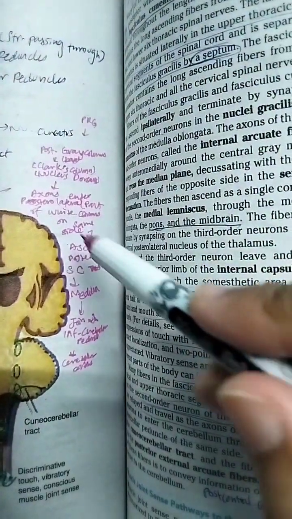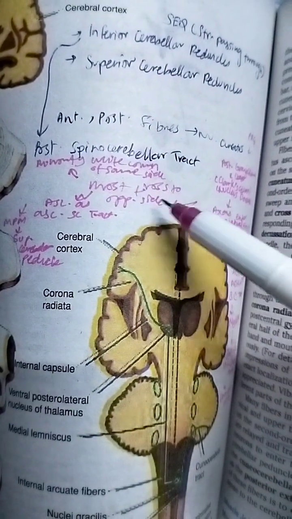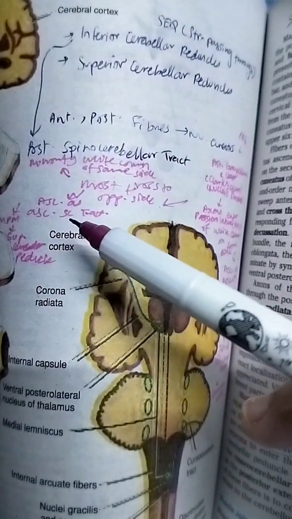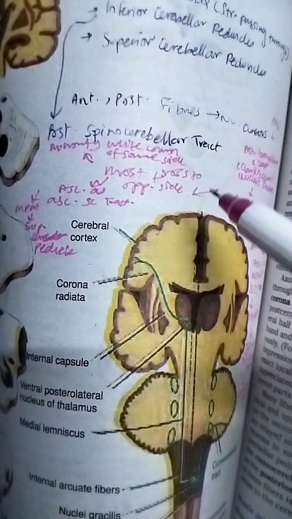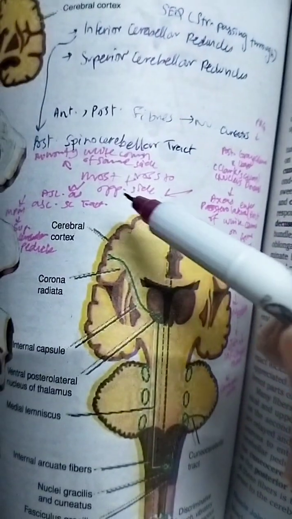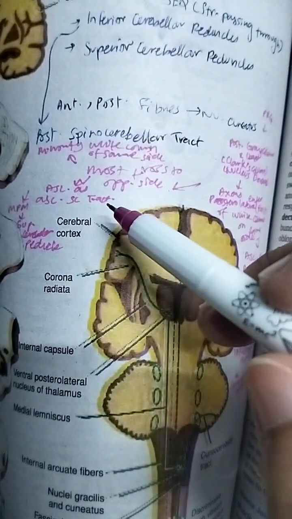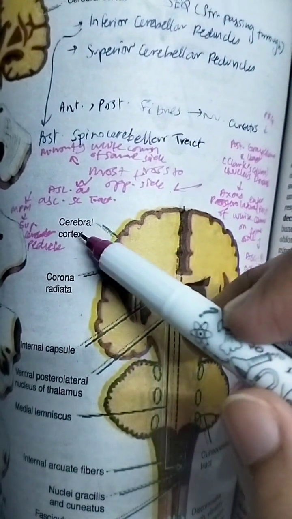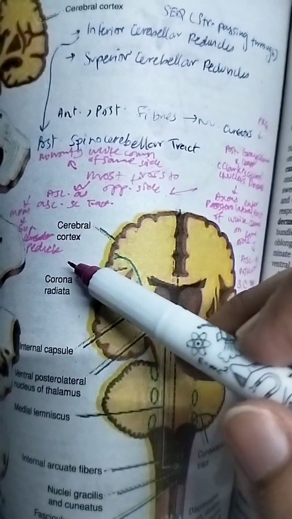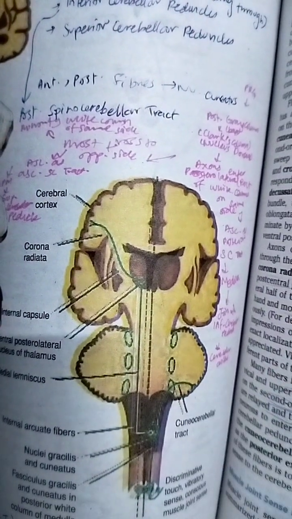Now, as I said, after entering the white column, they're going to enter the ascending or descending spinocerebellar tract. Mostly, they're going to cross towards the opposite side and ascend as the ascending spinocerebellar tract. But in a minority of cases, they're going to travel in the white column of the same side. However, we're going to talk about the crossing over towards the opposite side and formation of the ascending spinocerebellar tract. Then they're going to enter the midbrain, pons and medulla, and they're going to enter the superior cerebellar peduncle, and then basically the cerebellar cortex.